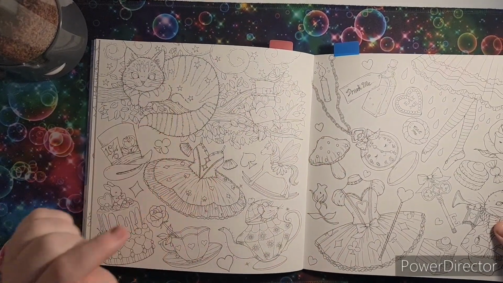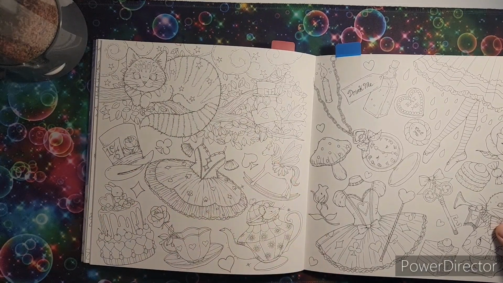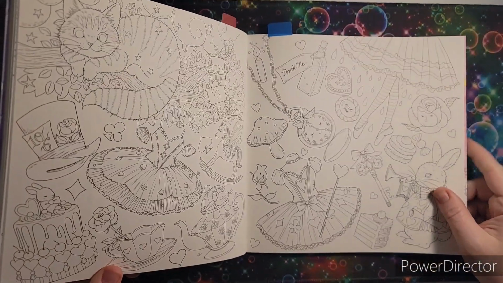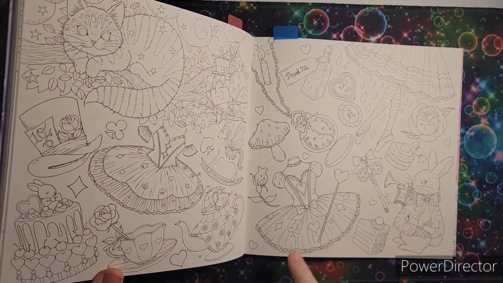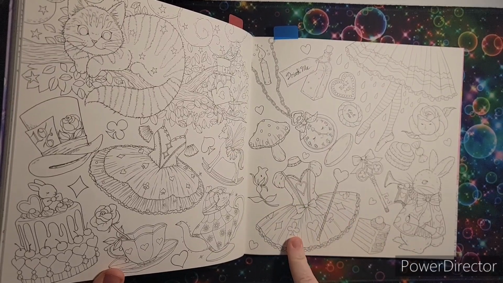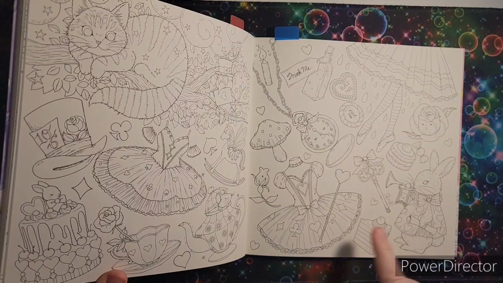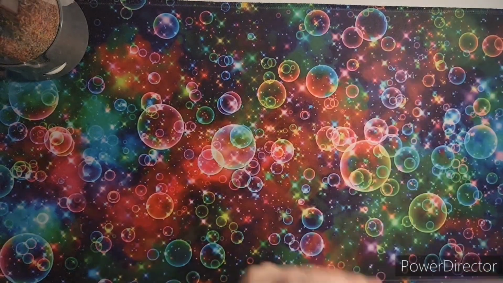Because we've got the Cheshire Cat, we've got the hat, all sorts of different elements, rocking horsefly, a teacup or tea kettle, and we've got a girl's legs, so that could represent Alice. You could make this look like the Queen of Hearts, like a ballet costume, a pocket watch, and this really cute bunny.